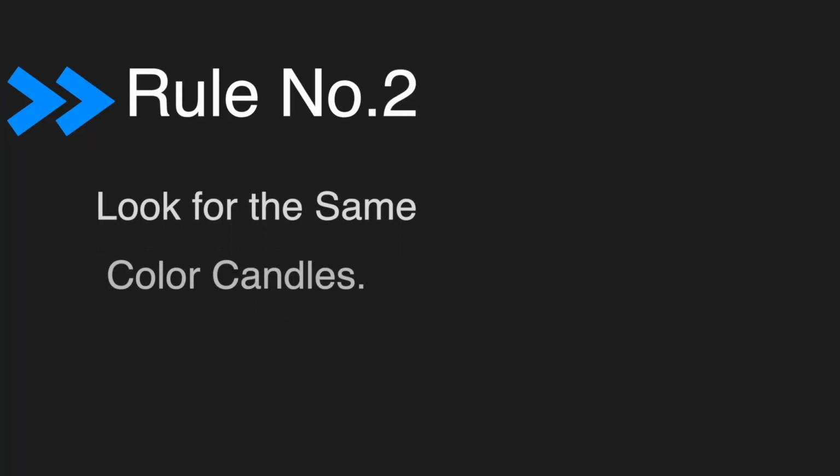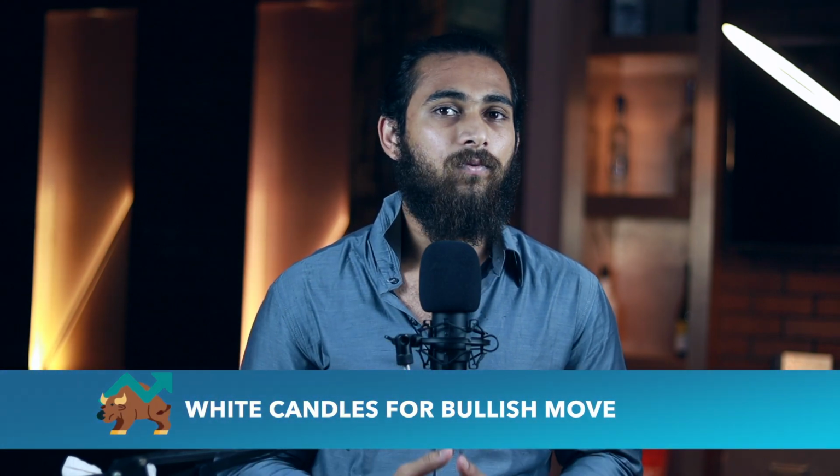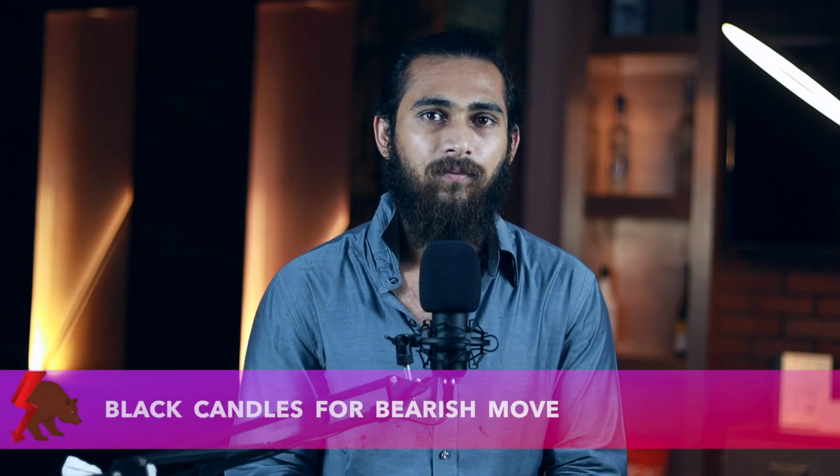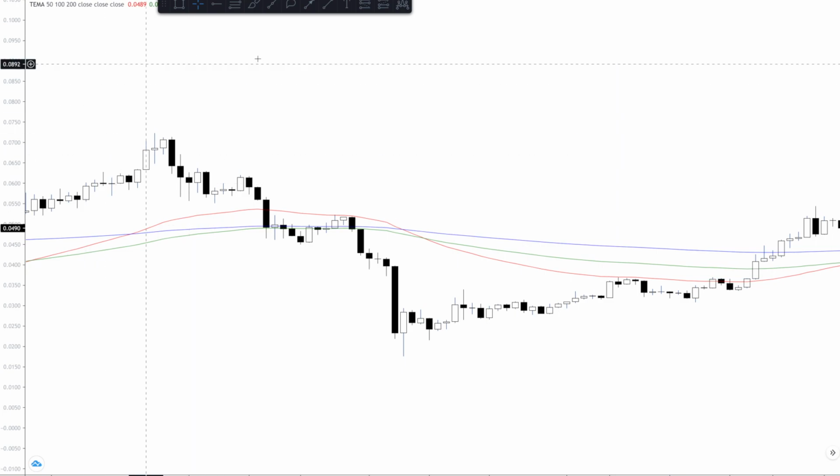The second step is to look for the same colored candles. In an impulse, you will mostly see the same colored candles. Like as I use white candles for bullish and black candles for a bearish move, you will see when there is a bullish impulse, there will be mostly white candles. And when there is a bearish impulse, you will only see black colored candles. Like here in this example, the price was moving down and you can see only black colored candles.